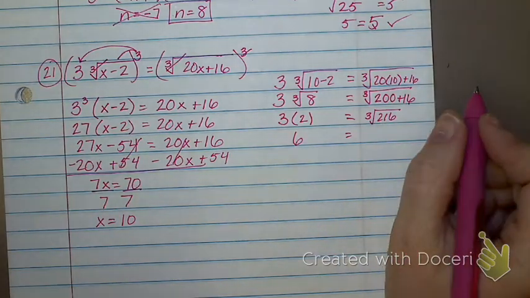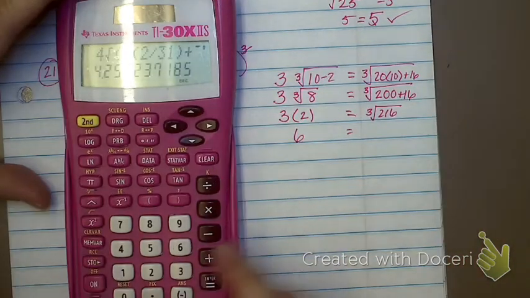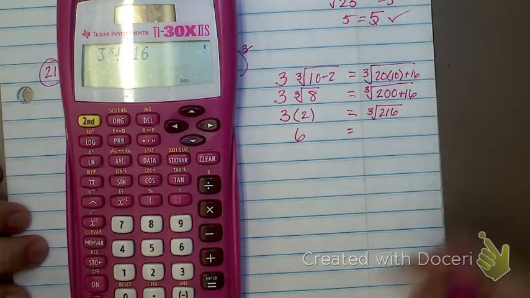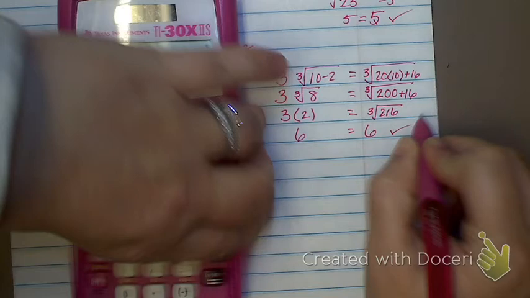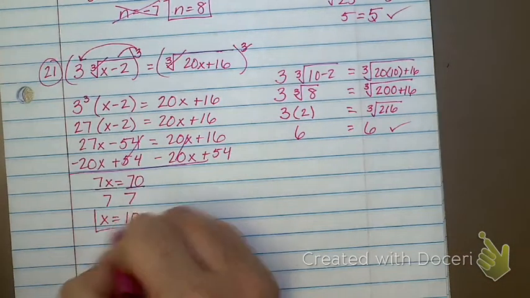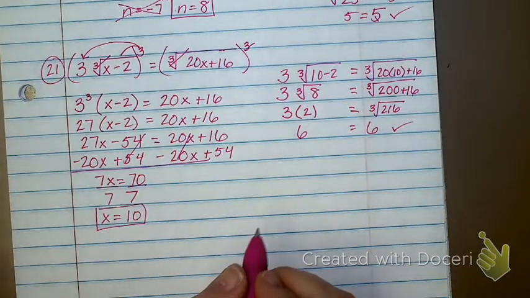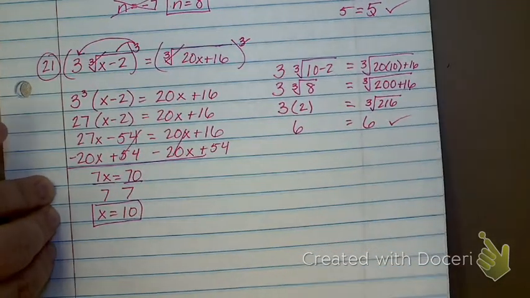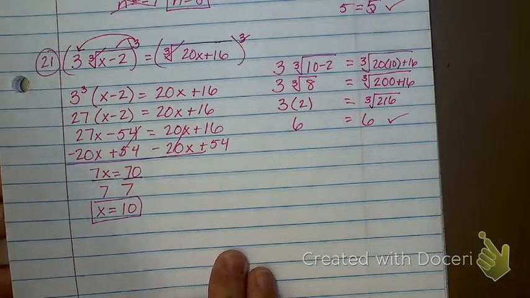So in other words, the cube root of 216. And if I go to my calculator and I type in the cube root of 216, guess what? It's 6. So it does check out, and you always can check out your answers on odd problems if you choose to do so. Okay? Always a smart idea when you're taking a test to check those ones as well. All right? Now on to number 22.